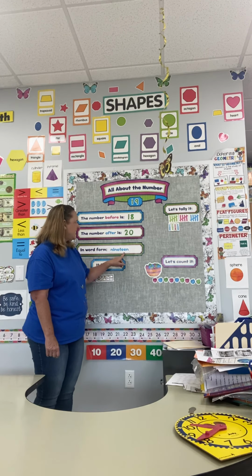It looks like this in a 10 frame, and we count these by tens. 10, 11, 12, 13, 14, 15, 16, 17, 18, 19.